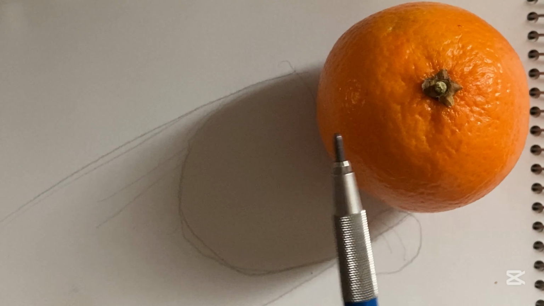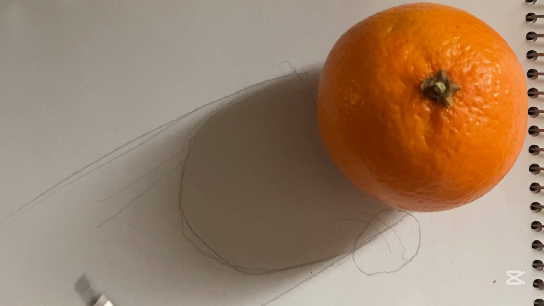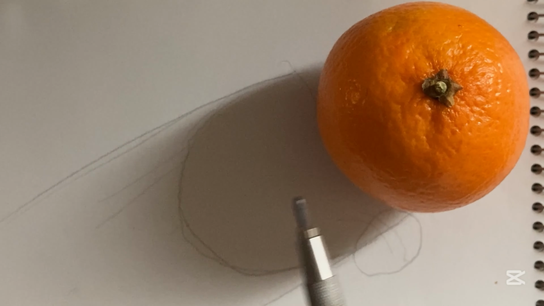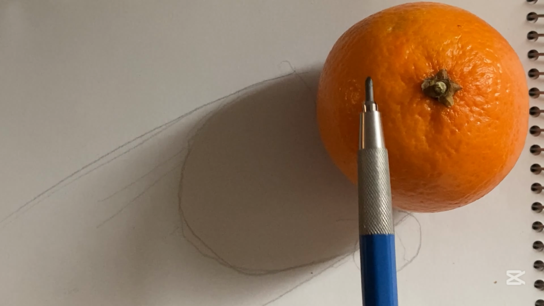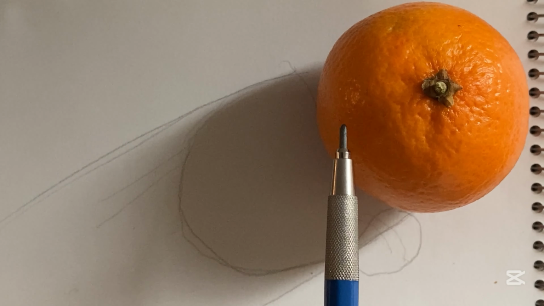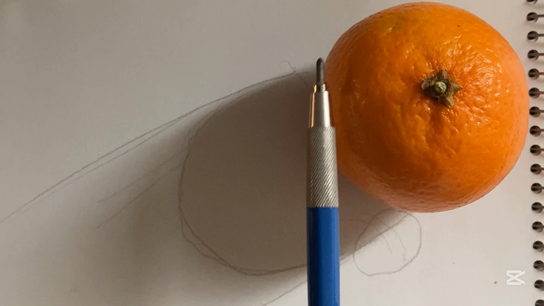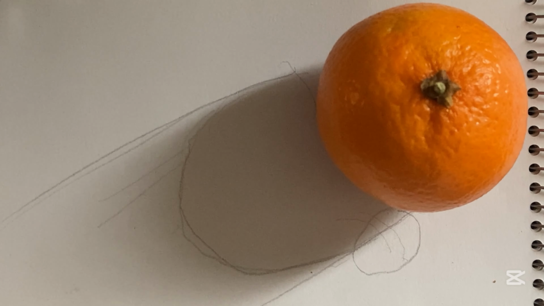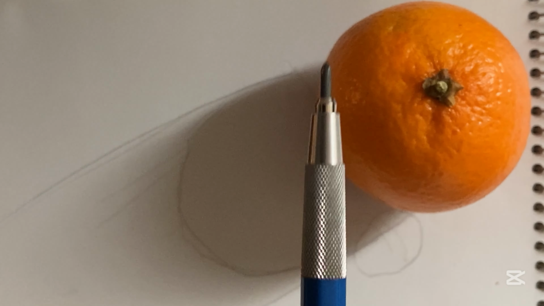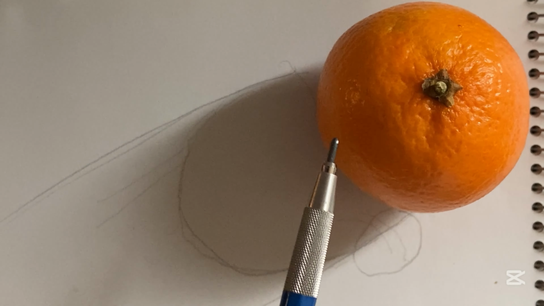So the orange is casting a shadow on my notebook. Now, we have another shadow here, if you notice, is the shadow that's inside the orange. So the orange has its own shadow. And this is its own proper shadow.